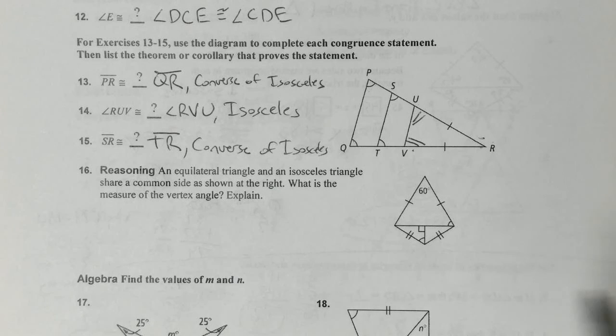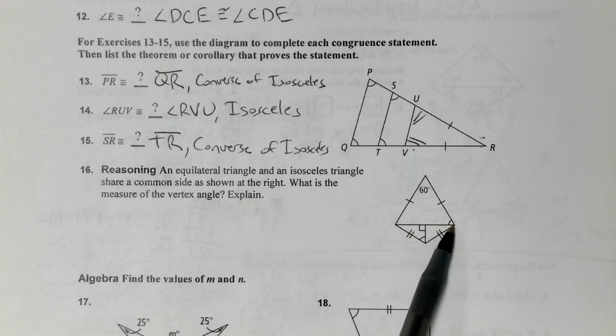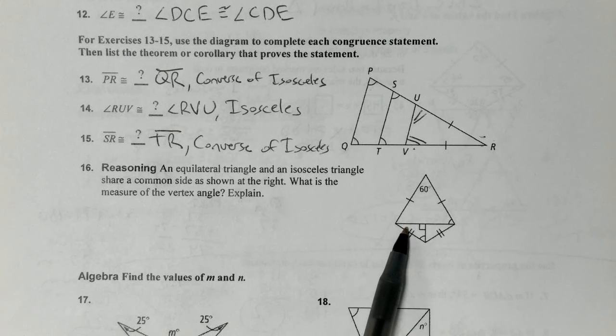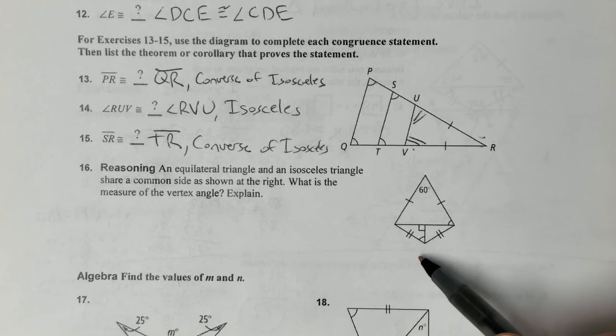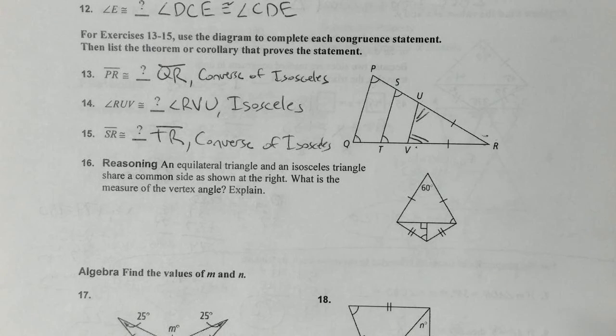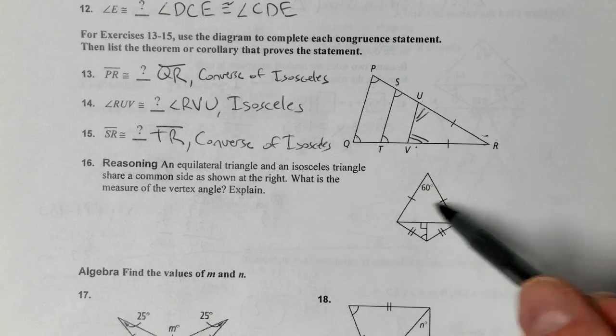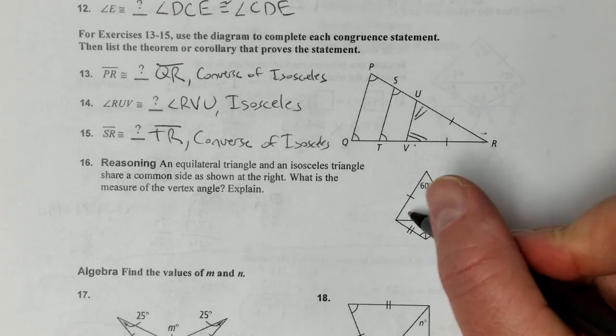Okay, number 16. The equilateral triangle and isosceles triangle share a common side, which is the base, basically. What is the measure of the vertex angle? Okay, so this is 60, and it's saying these two are equal, which means they're also 60.